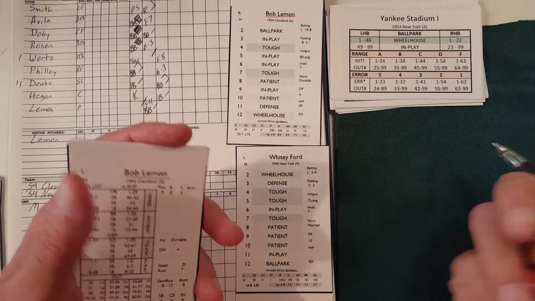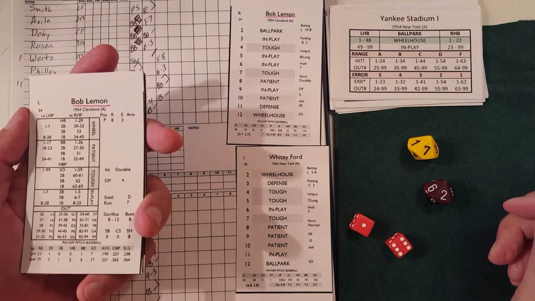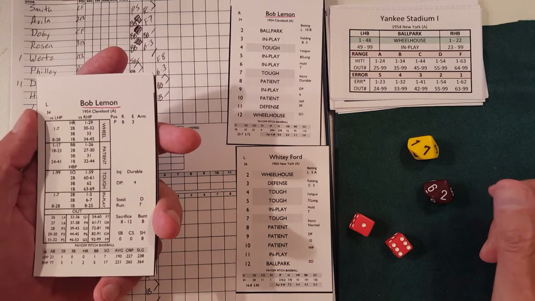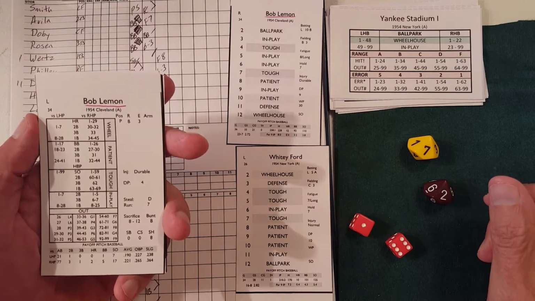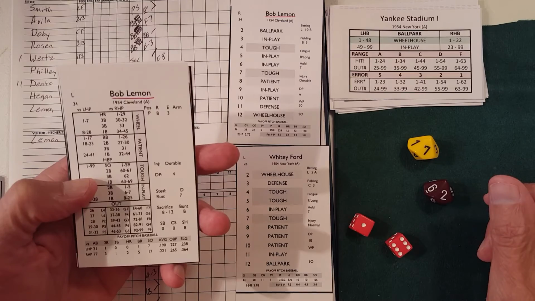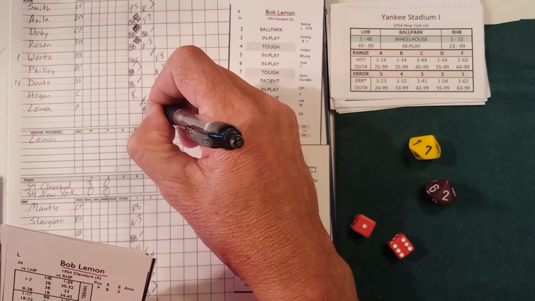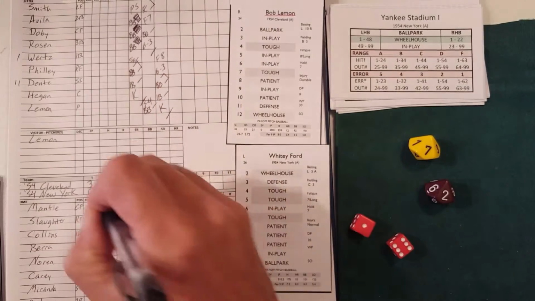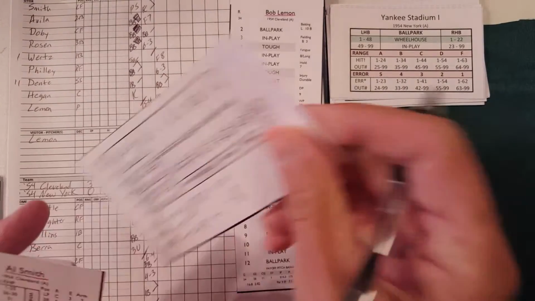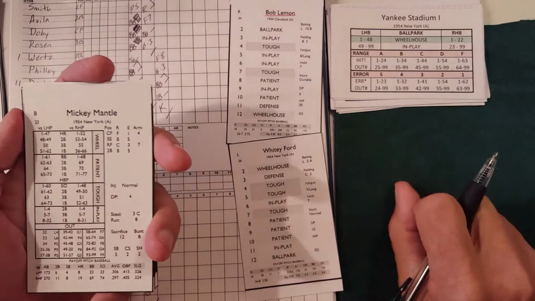Lemon, 2 away, first and third. Pitcher. 7 is tough. So he finally gets tough on the pitcher, 27. 27 is a strikeout. Bob Lemon strikes out to end the inning. Retire the side. Still 3-0 Cleveland.